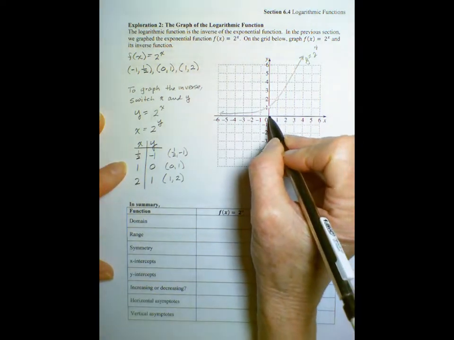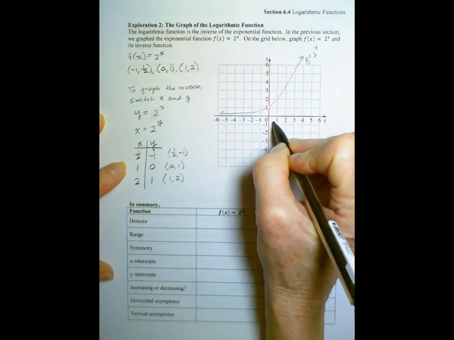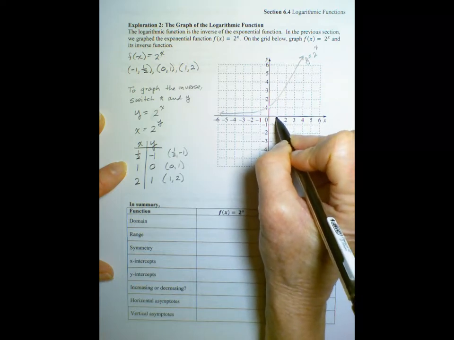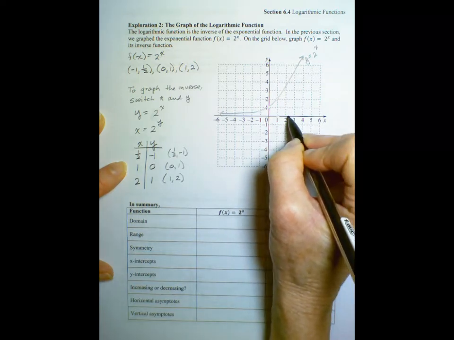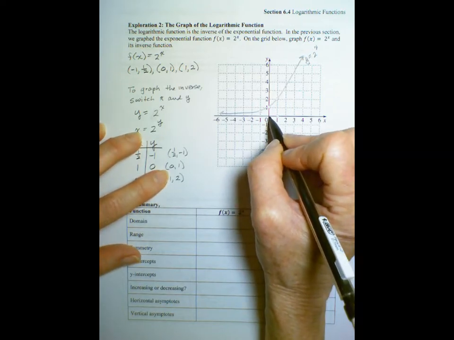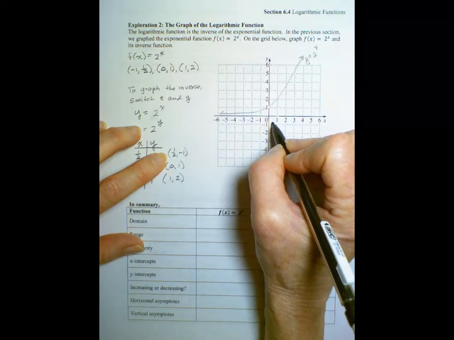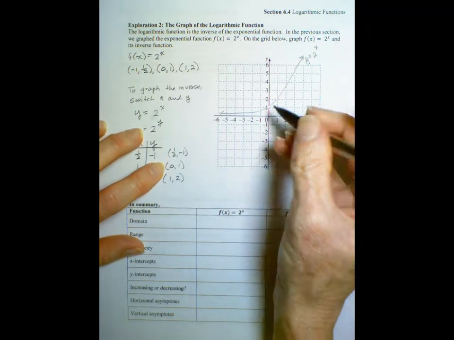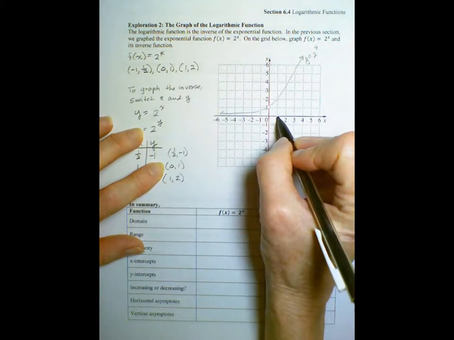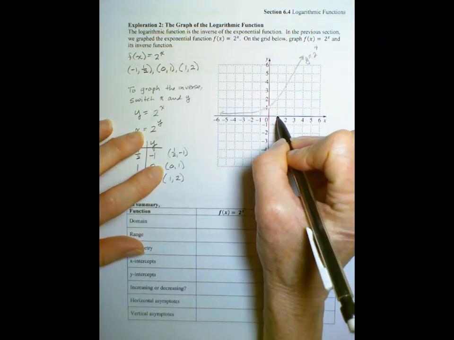Let's plot these points. We have x is 1/2, y is -1; x is 1, y is 0; and x is 2, y is 1.